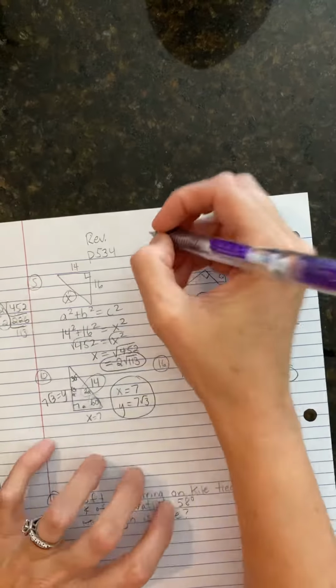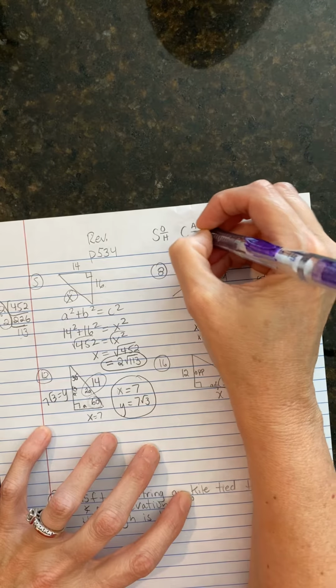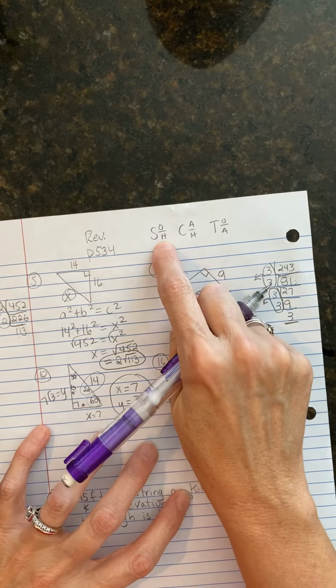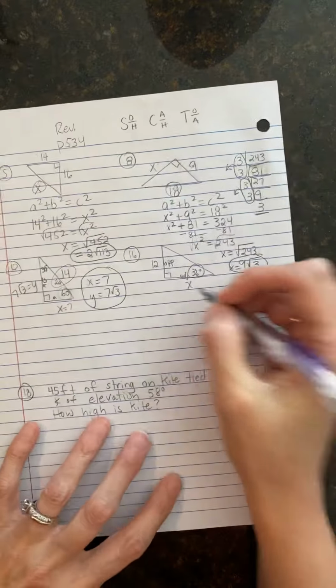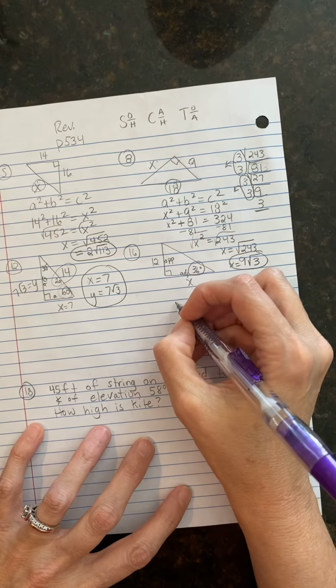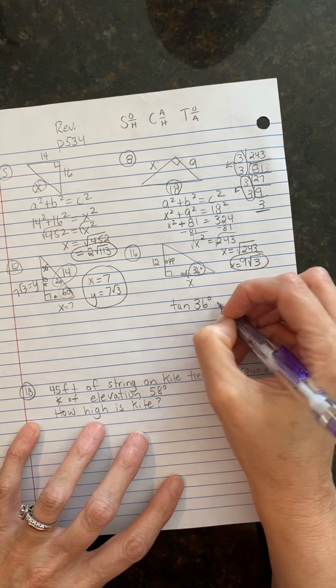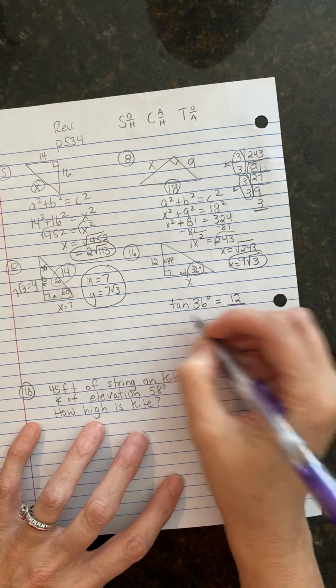So if you don't know these definitions yet, you need to know what sine is and what cosine is and what tangent is, or you need to have it close to you, kind of handy. Okay, opposite and adjacent, this is tangent. So tangent of the angle always comes next, equals opposite over adjacent.